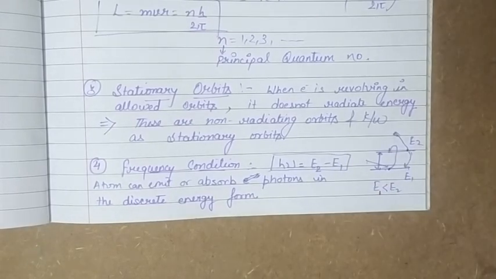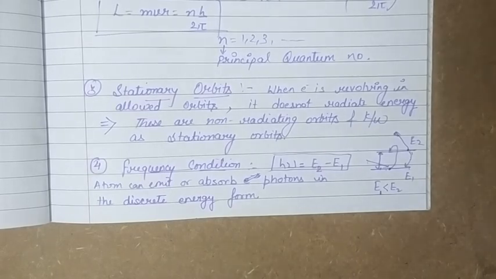So these are the basic postulates of Bohr's atomic model, on which he explained the atomic model and sorted out all the drawbacks of Rutherford's model also.